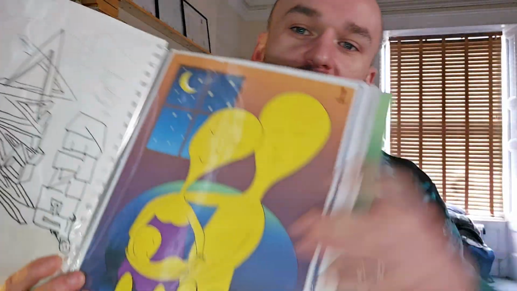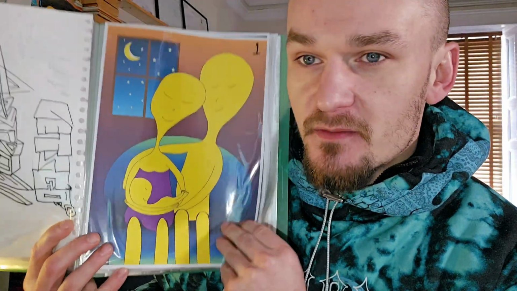So what you would do from the illustrative drawings, where would you take these? Well, you'd scan them in, or you'd take a photo of them, put them in Adobe Illustrator, and then you've got your outlines of your drawings in Adobe Illustrator, and then you would digitize them, okay?